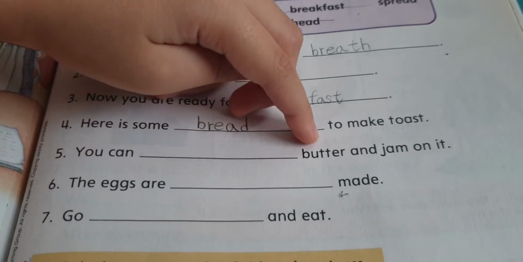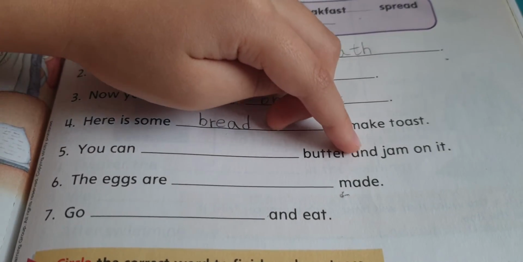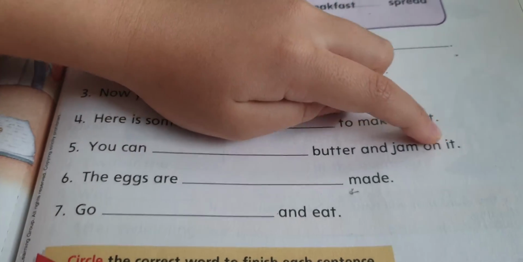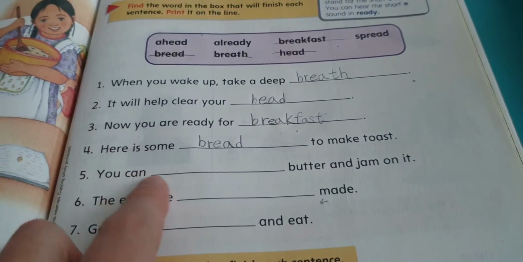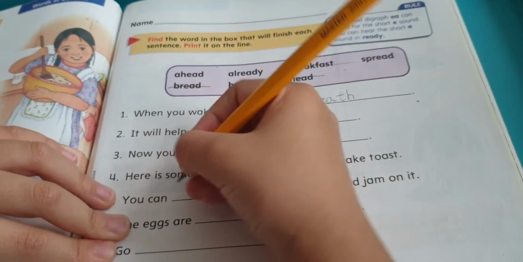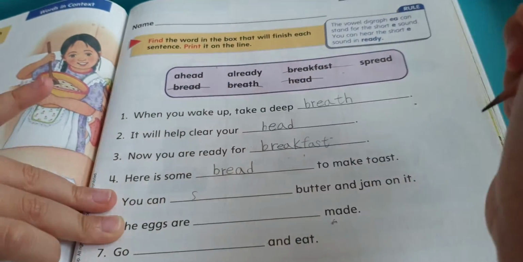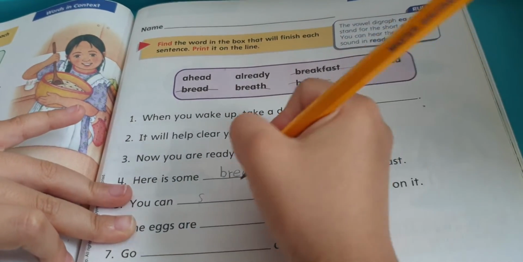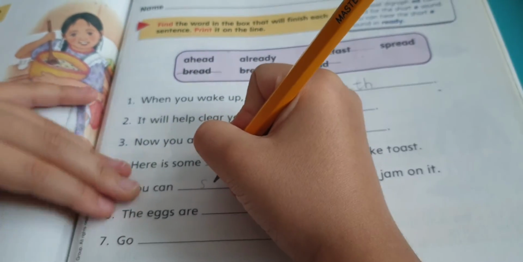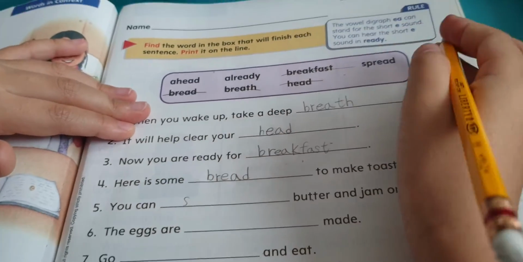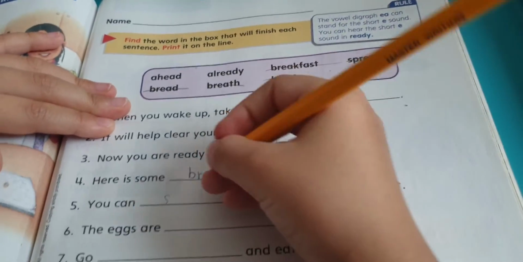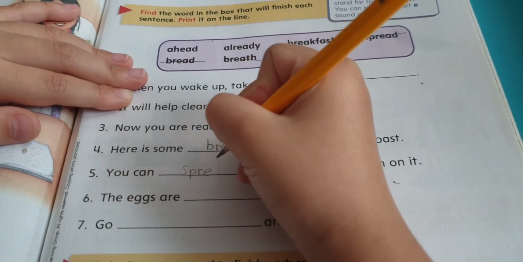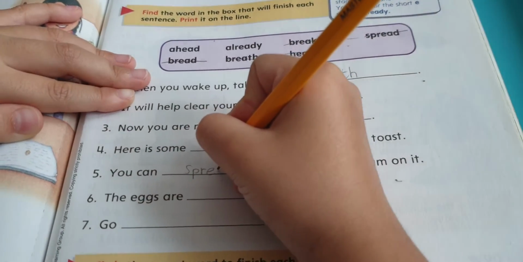Butter and jam on it. So let's have a look at the spread. Yep, spread. Good job. Spread the butter and the jam. So S-P-R-E-A-D. If you strike it out, you'll remember the letters. Okay, last one. Can I do the next one? Spread.